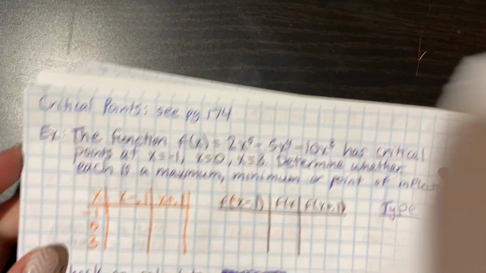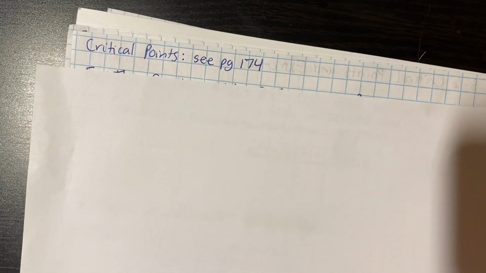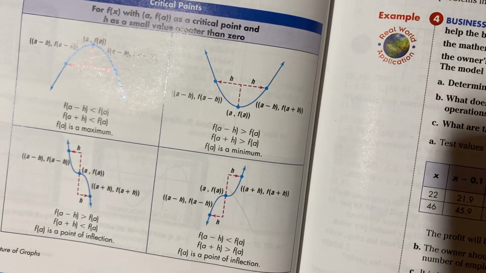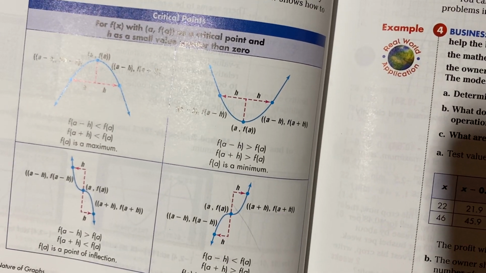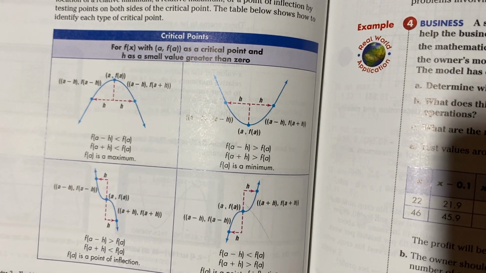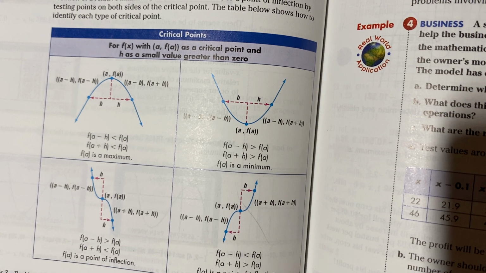Okay, so critical points, see page 174. So let me pop out page 174 for you. Okay, this little table right here, it talks about our critical points. Try and hold it so you can see it, okay? Or you can open up your book.